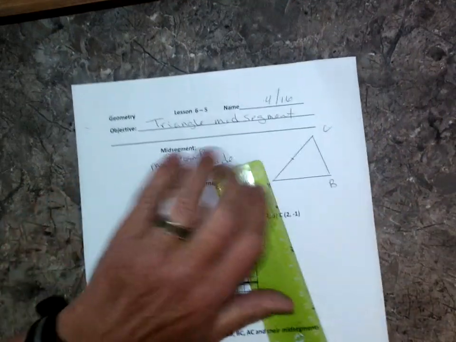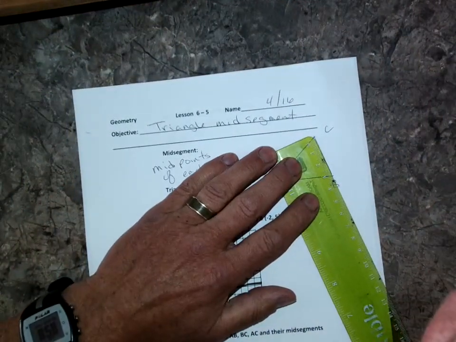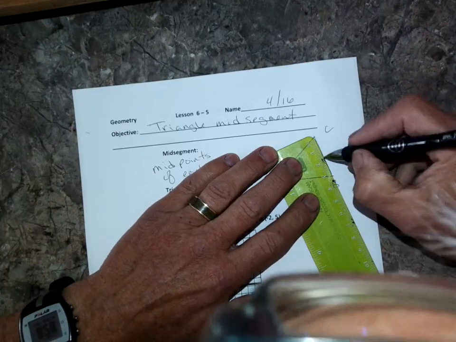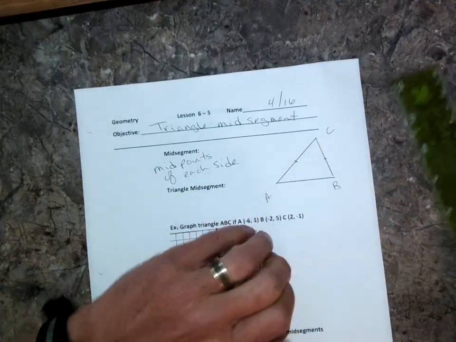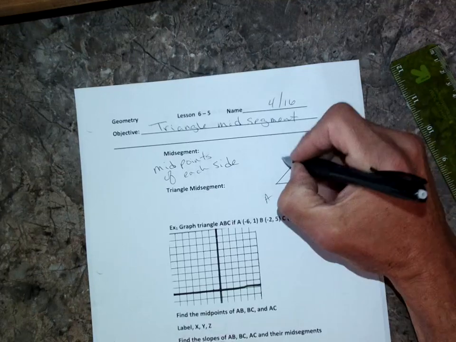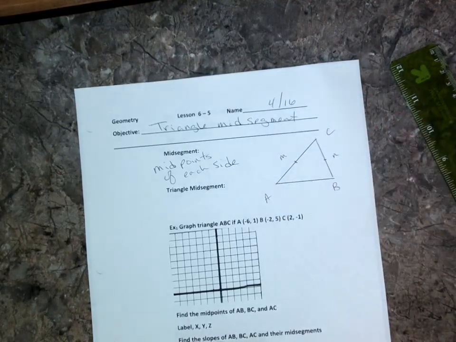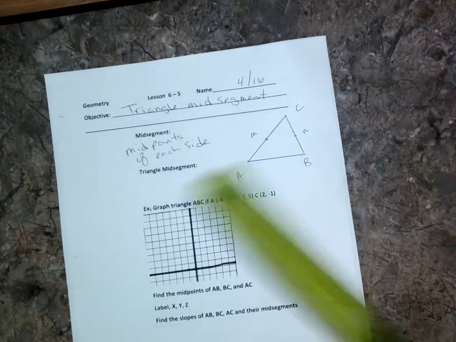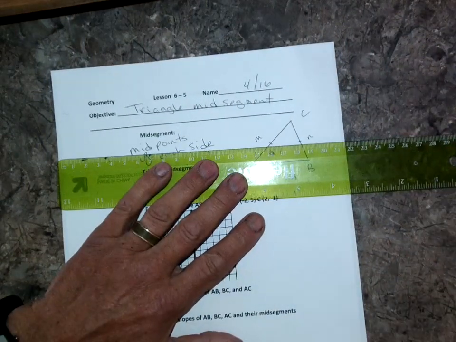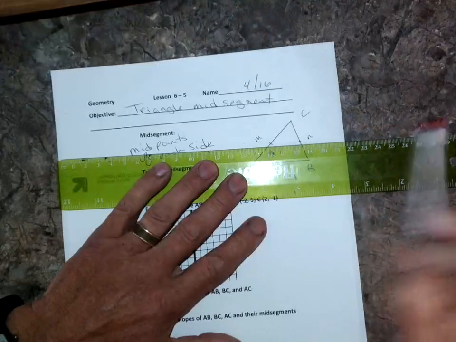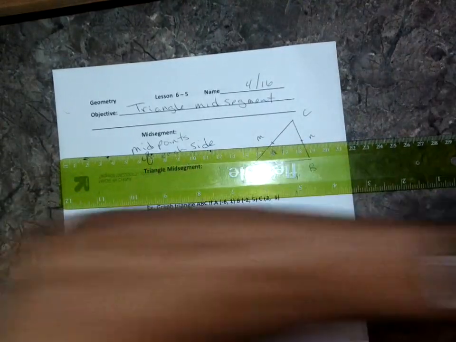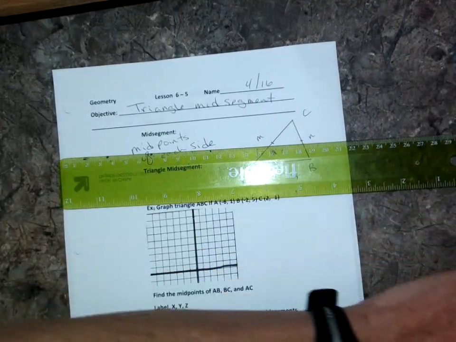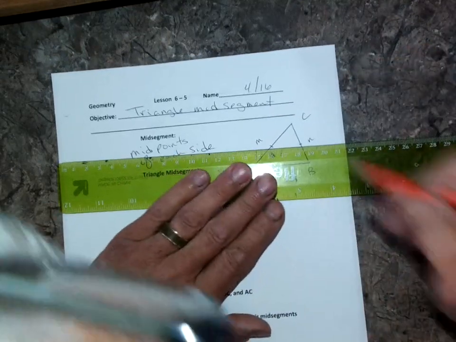And then the length here is about 3, so half of that is about 1.5, right about there. So what I did is I found the, let's call this M and N, and I just found the middle of each side, measured it, found the middle, and when I draw in this line right here, I'm going to get my mid-segment. So I draw my line, and I get my mid-segment right here.